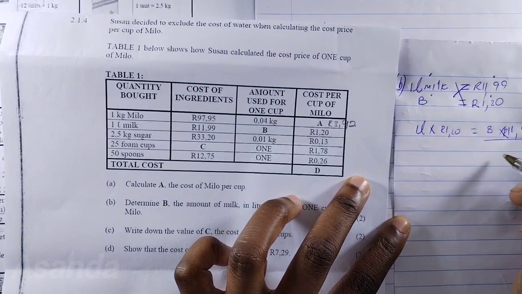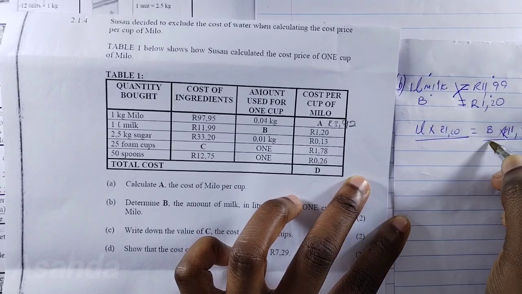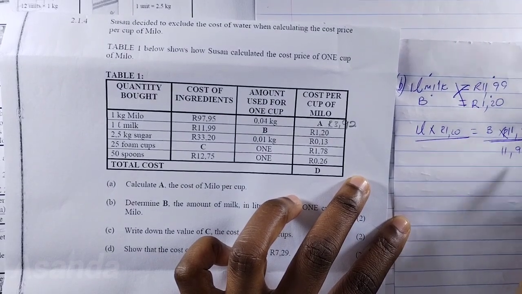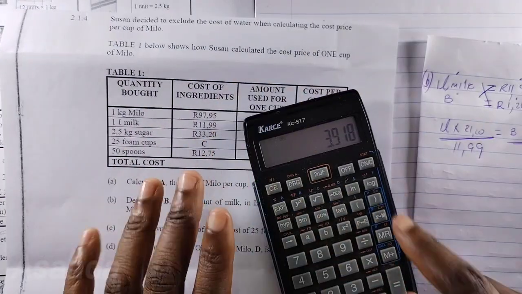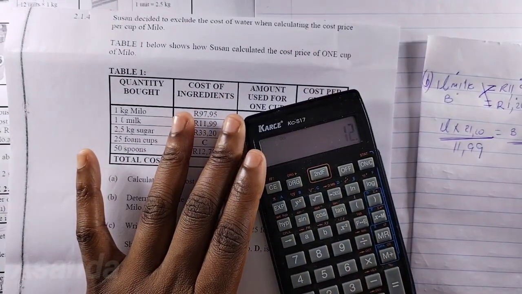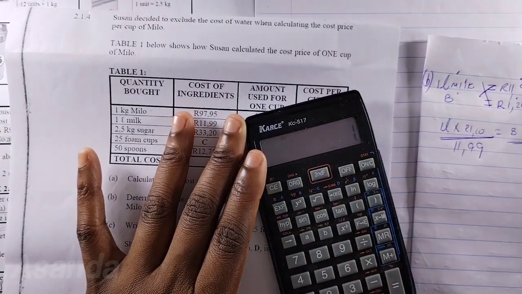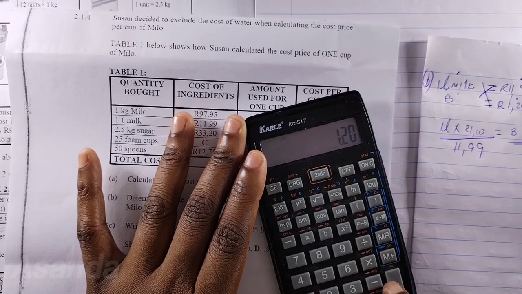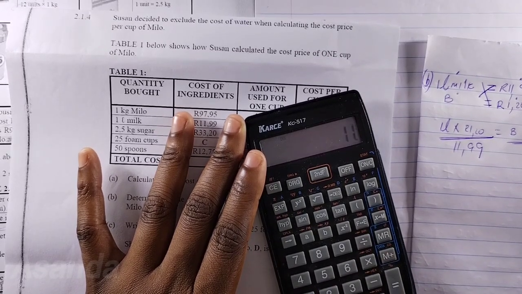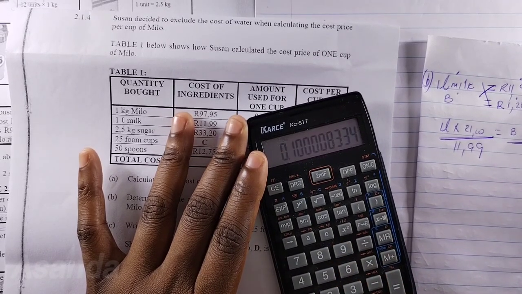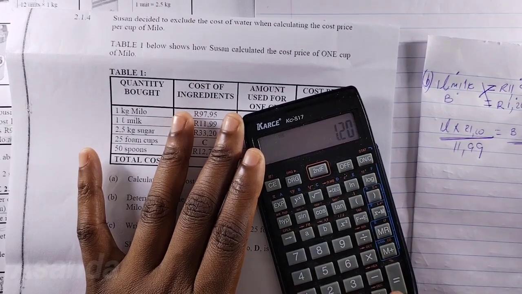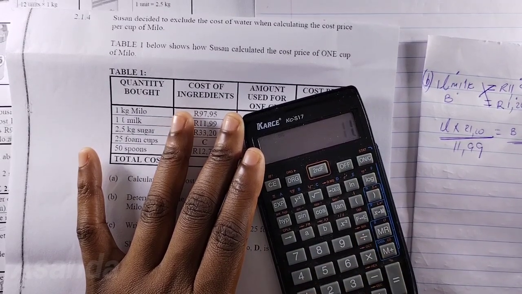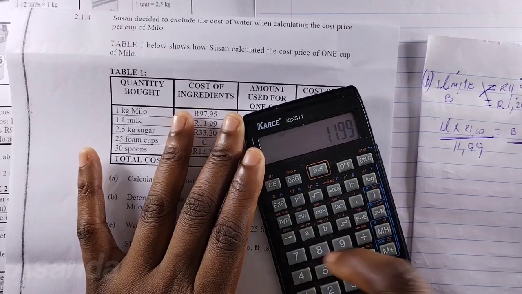And then you say this one divided by 11.99, this one divided by 11.99. So 1 times 1 rand 20 divided by 11.99. Ooh, I did it wrong. 1 times 1 rand 20 divided by 11.99.